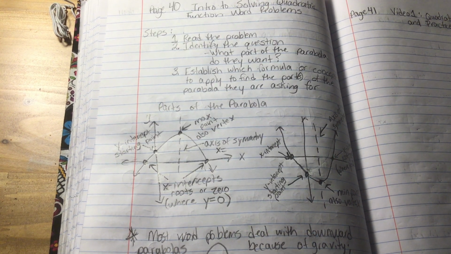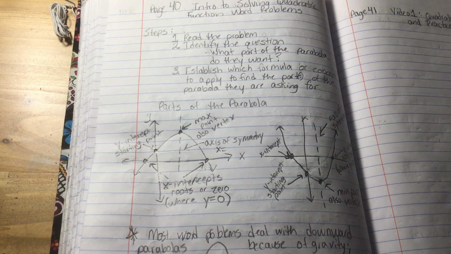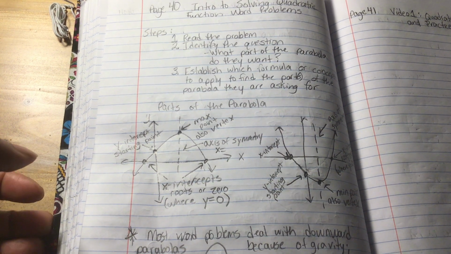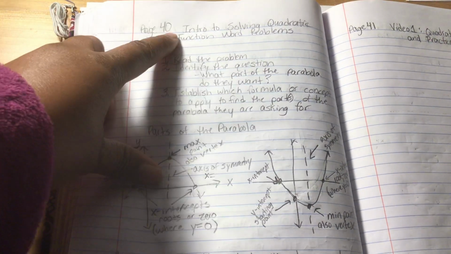All right, class, we're going to talk about how to solve quadratic functions. We already have these particular notes, page 40, in our interactive notebook. Hopefully, you've already read this page in our notebook for this quarter, page 40.